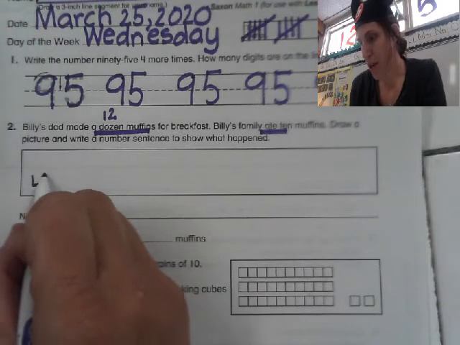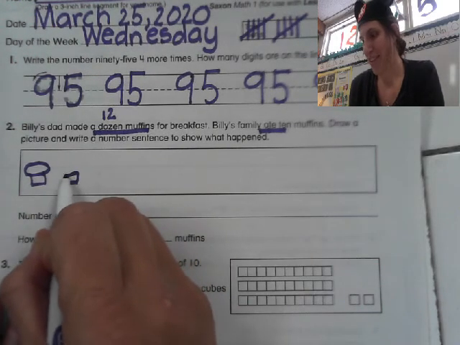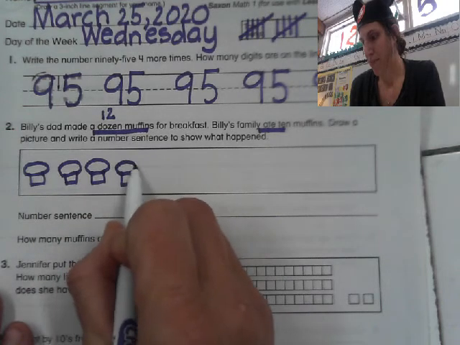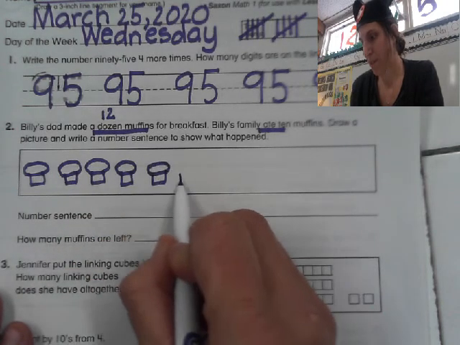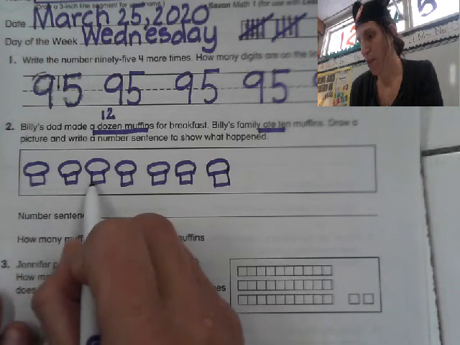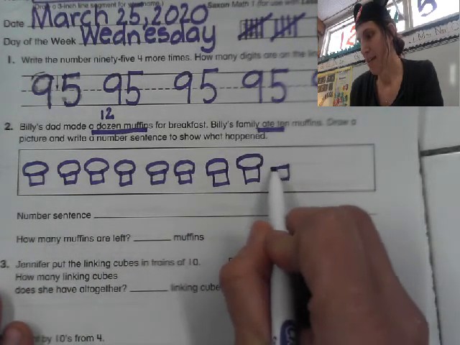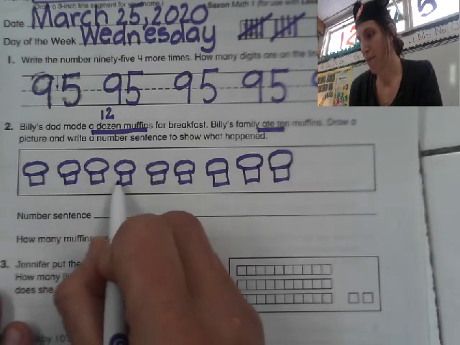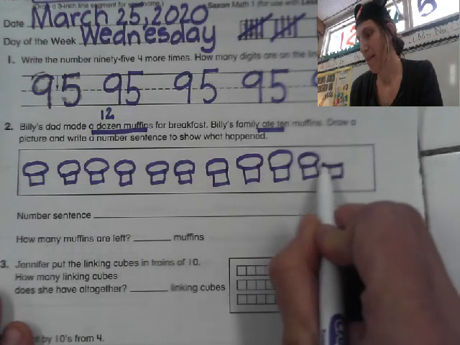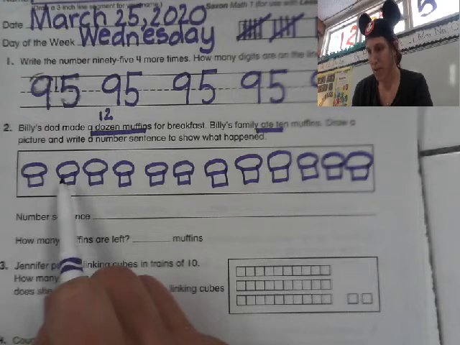So let's start with 12 muffins. I'm going to do a little square bottom with a little muffin top on the top. So here we go. I like a lot on that muffin top. I'm getting hungry. We're going to show 12 muffins. 1, 2, 3, 4, 5, 6, 7, 8, 10, 11. Double check that you have 12 muffins.